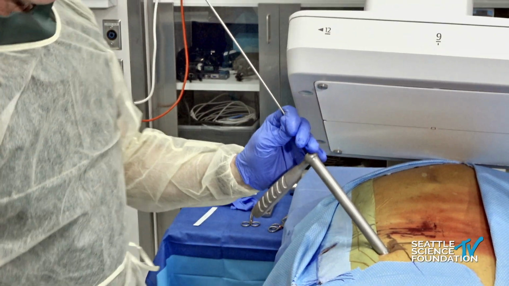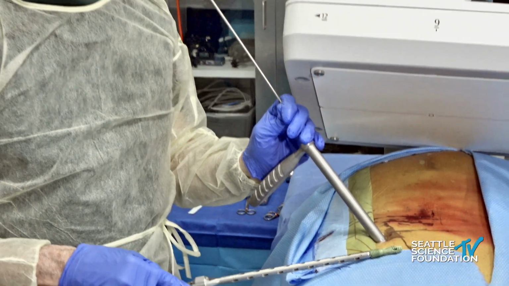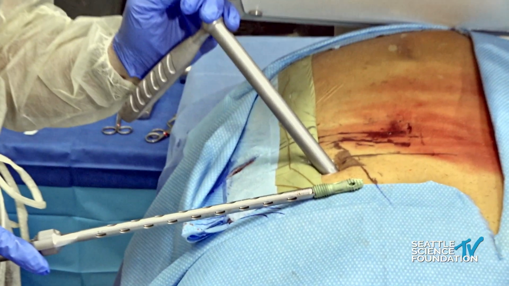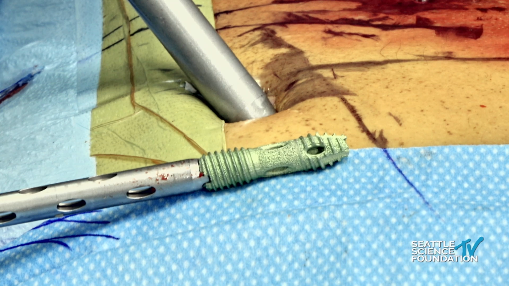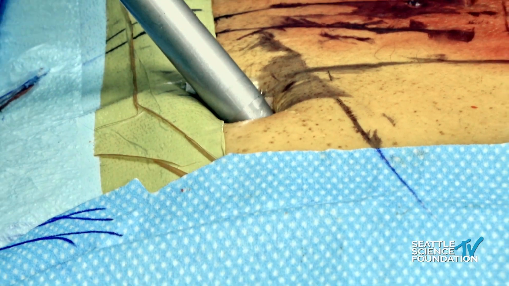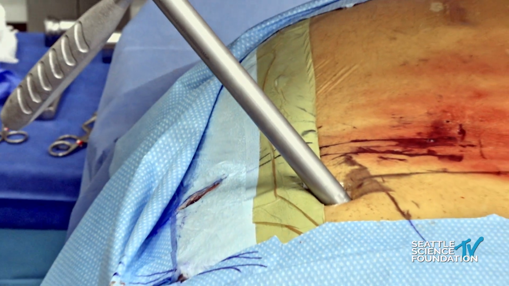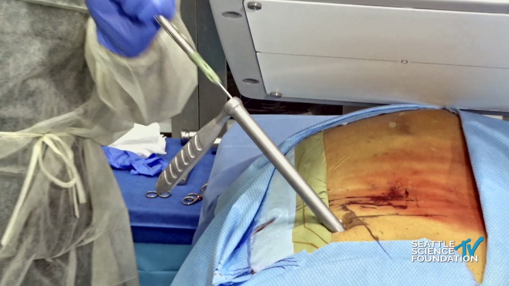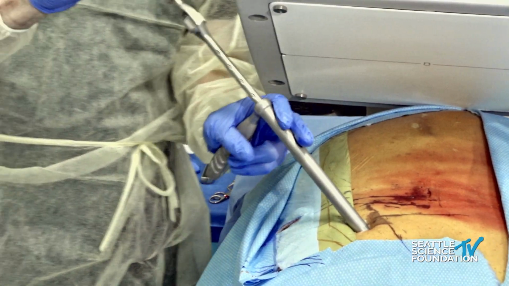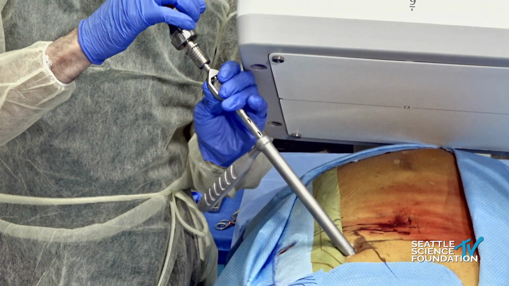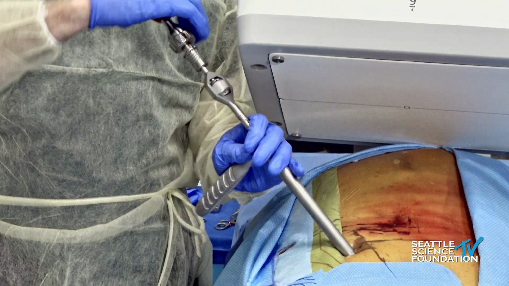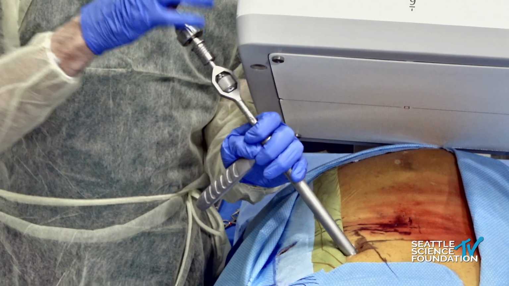And again, I've arbitrarily selected somewhat of an abbreviated size of a screw. This is 45, so this is 11.5 by 45, smaller screw because we might have a little bit of dueling implants going on in there. So this goes on like this, and this is made by Genesis. Genesis has a dedicated posterolateral implant system that you can use with a nitinol K-wire.